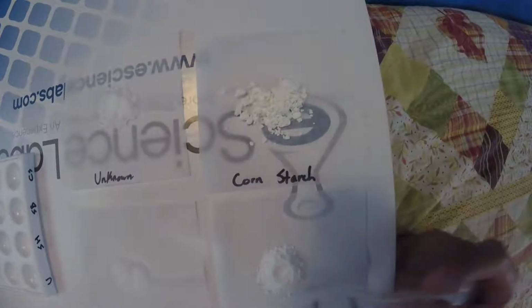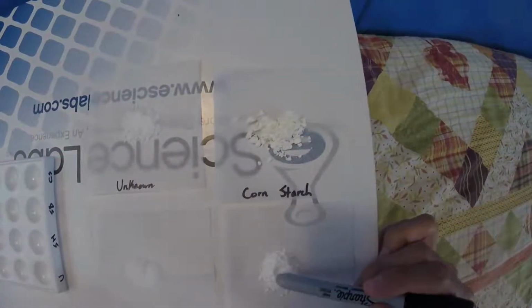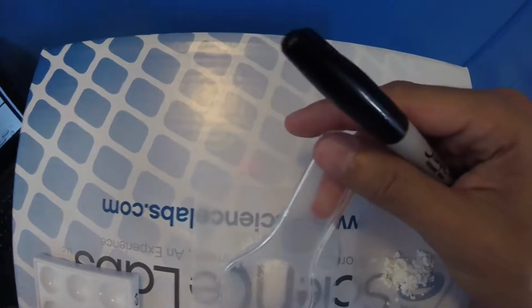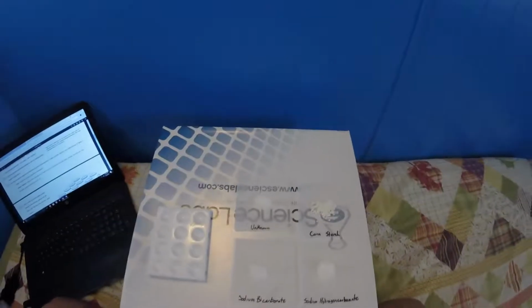The sodium hydrogen carbonate, it's a little clumpy, but it is somewhat smooth when you move around. The cornstarch is clumpy, kind of looks like cottage cheese, or little rocks. It's also white in color, and the unknown substance, also white in color, a little clumpy, has very close similarities to the sodium hydrogen carbonate. So we'll move on.